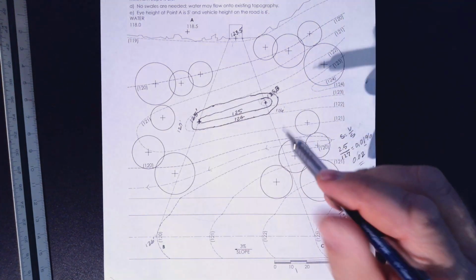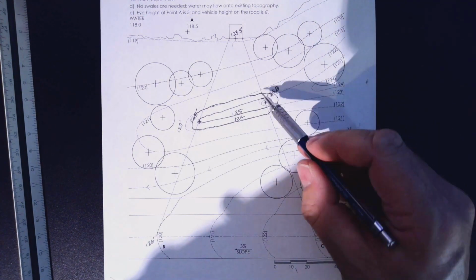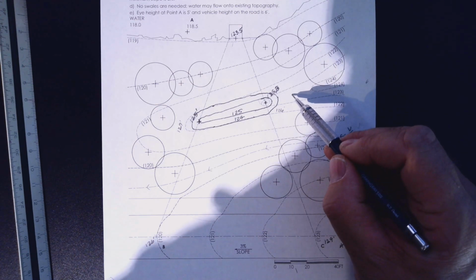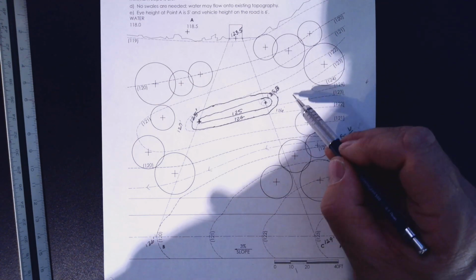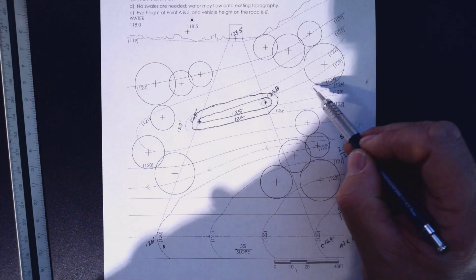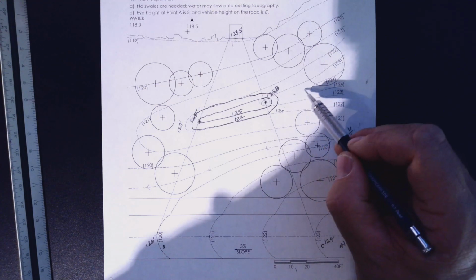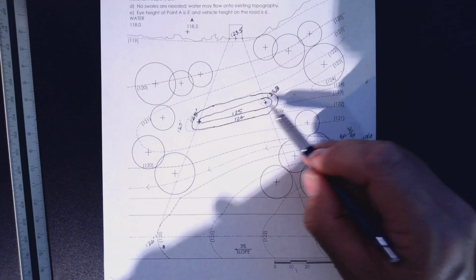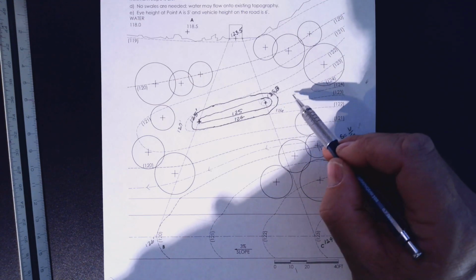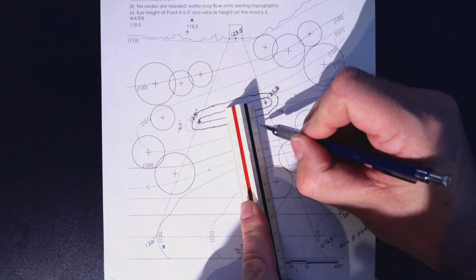So 124 almost creates just a, this is 124 here, this is 124, so this would be a little saddle where it's like 124, 123.5, so up to 124, up to one, that could be like a saddle, a low point between these. We don't need to connect 124, it'd just be more grading. So let's go ahead and draw 123.